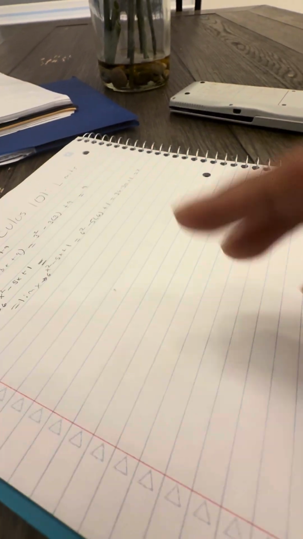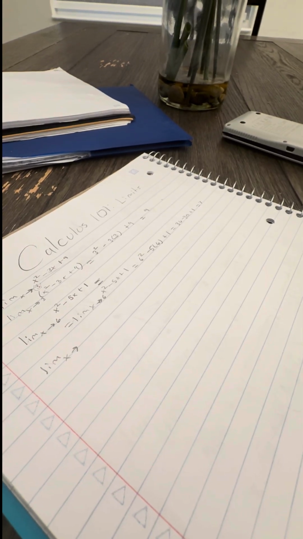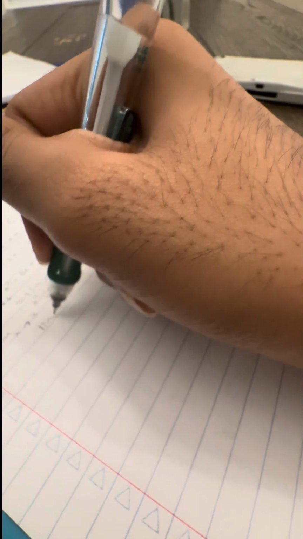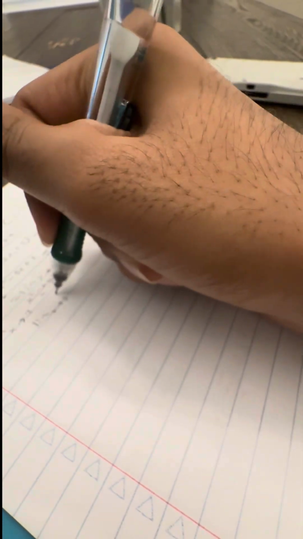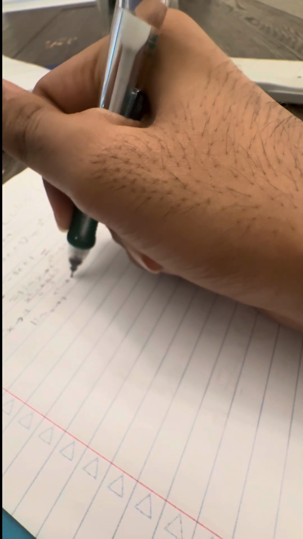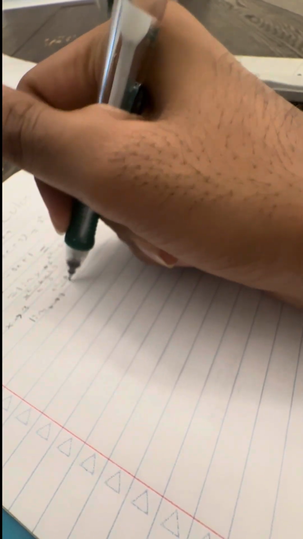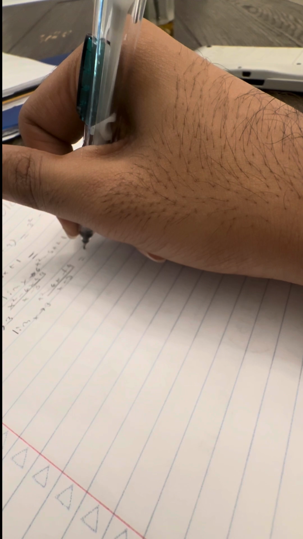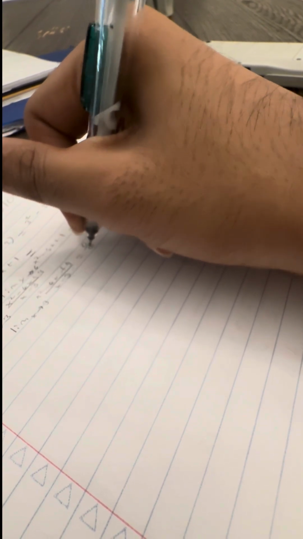Let's try another problem. Sorry, I had to cut out there for a second. So, upping the difficulty, we'll do this time the limit as x approaches 3 of x squared minus 6x plus 9 all over x minus 3. As you may notice, if you do the limit of x squared minus 6x plus 9 over x minus 3, you get 0 over 0, which is indeterminate.